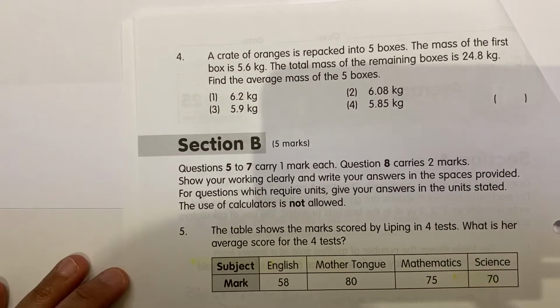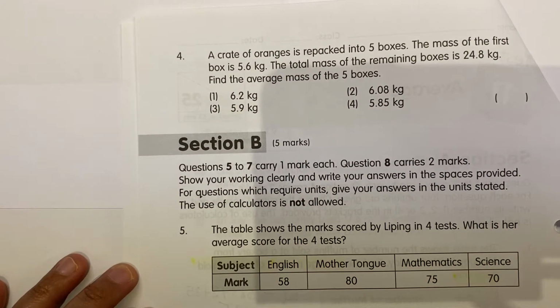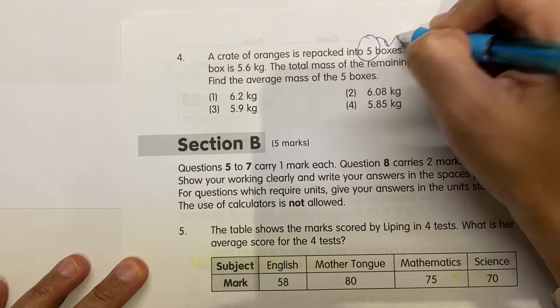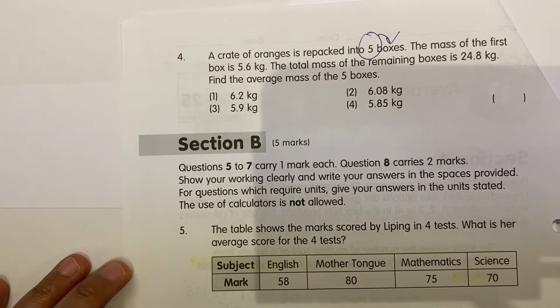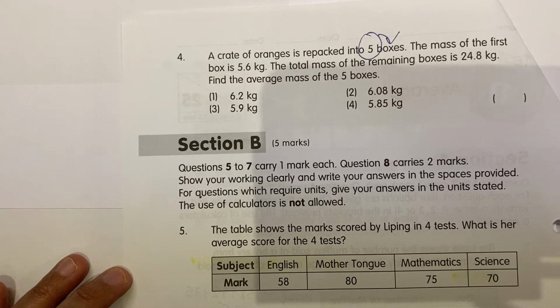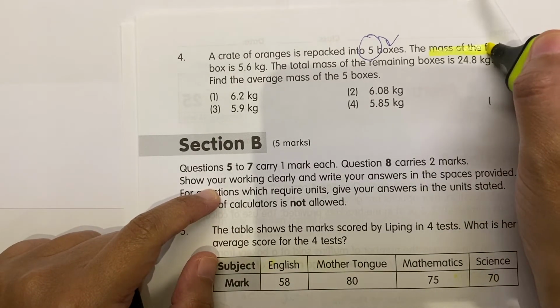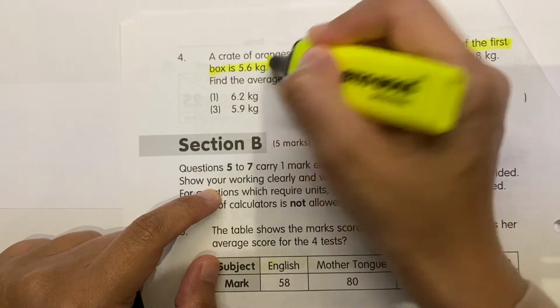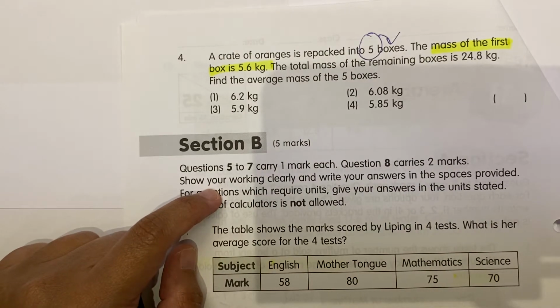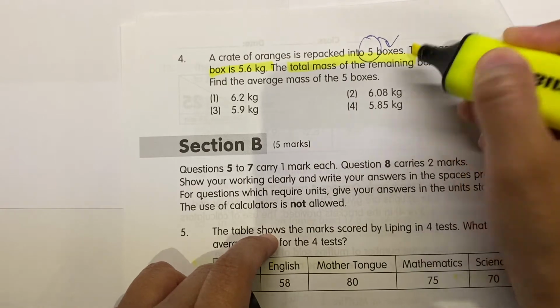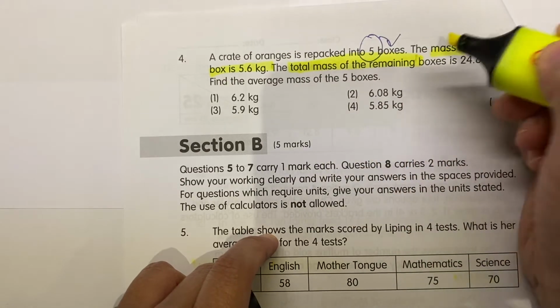A crate of oranges is repacked into 5 boxes. The mass of the first box is 5.6 kilogram. So that is the first box. The total mass of the remaining boxes is 24.8. Remaining means remainder.